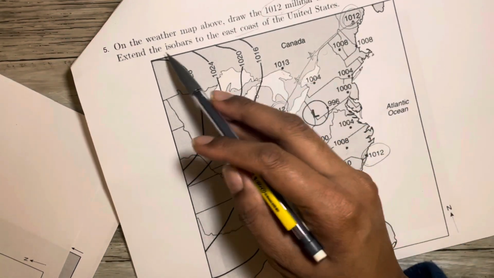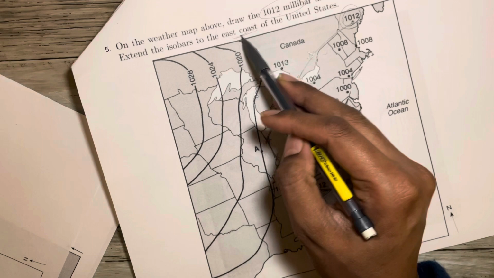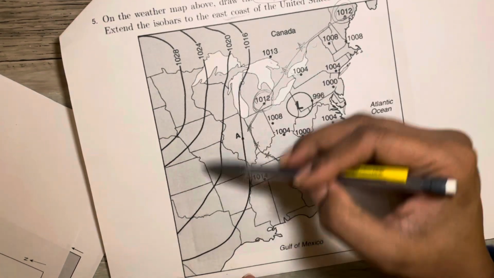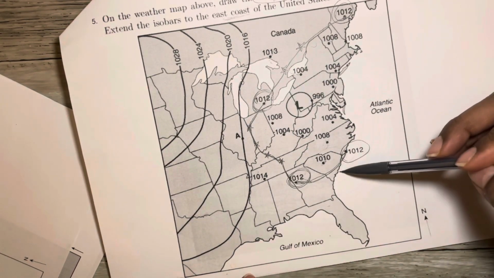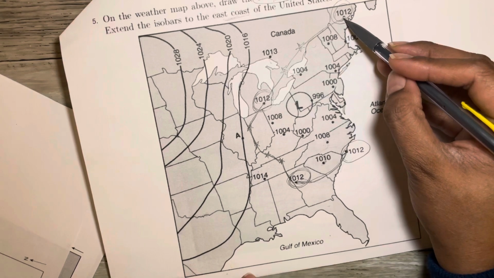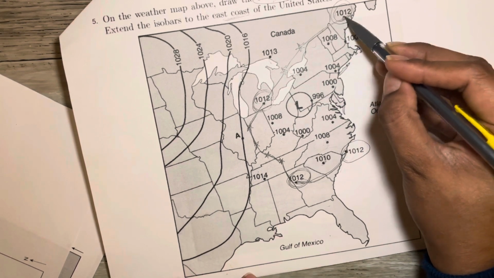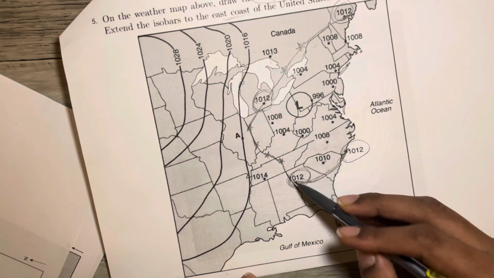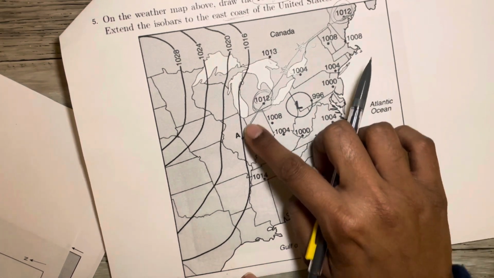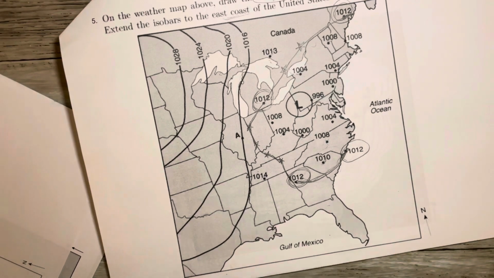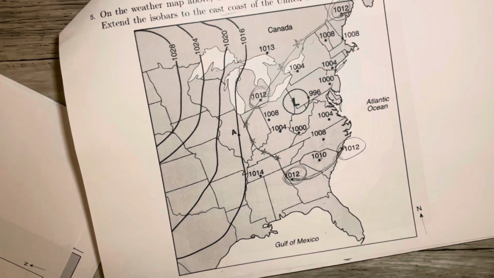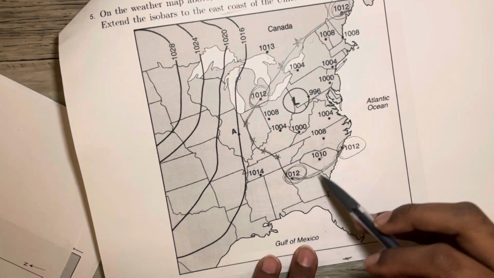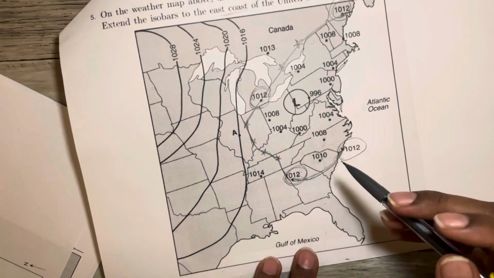Now, it says, extend the isobars to the east coast of the United States. This is the United States map. This is the east coast of the United States. So my lines should not just stop here. It should extend to the coast where the ocean is. Okay, and that's my 1012 isobar. Your line does not have to look exactly like mine. It just needs to go through or in between the same numbers.